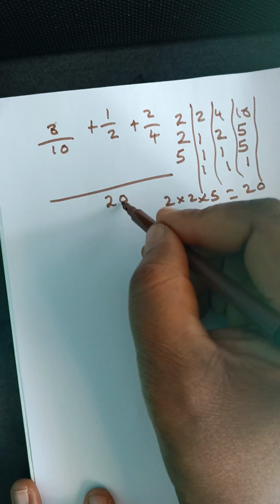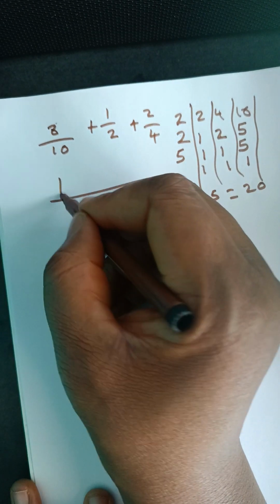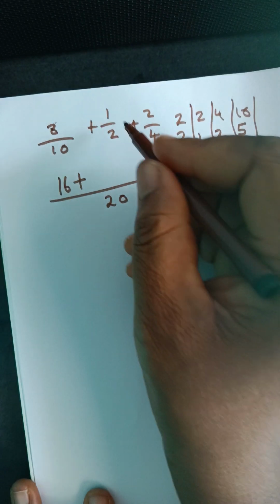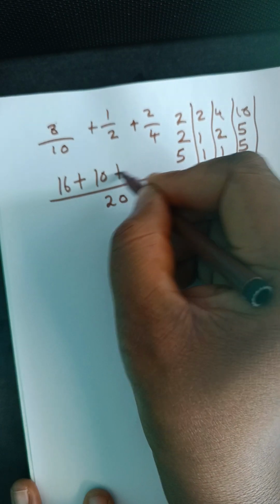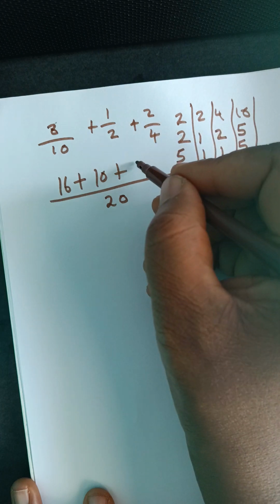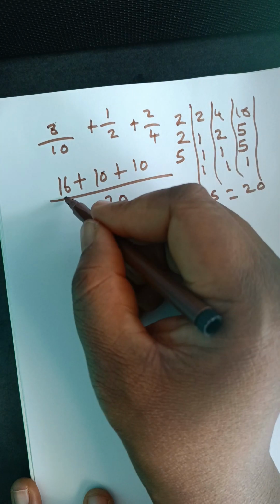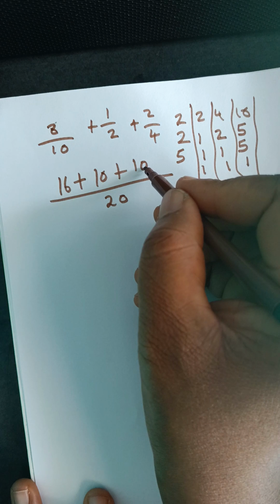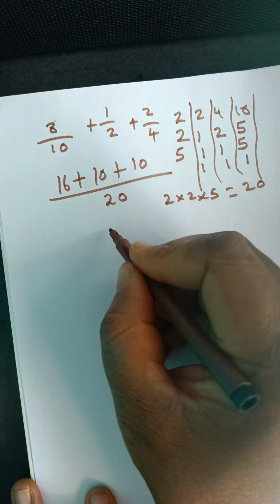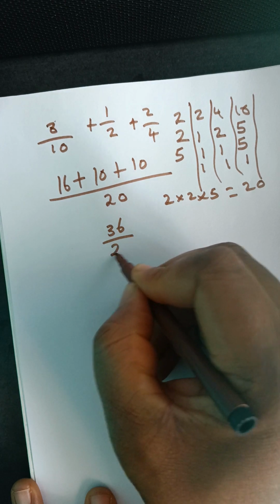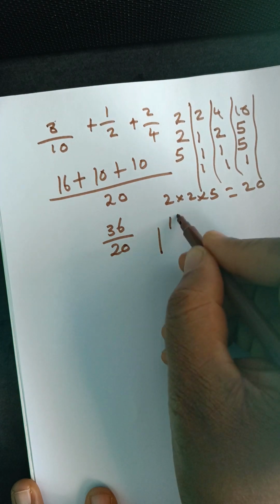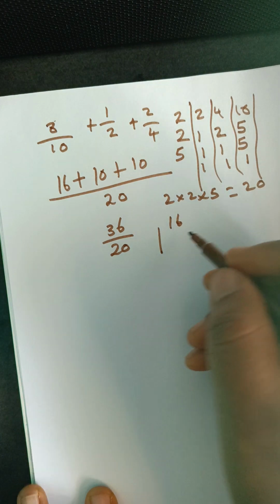How many 10s are in 20? 2. 2 times 8, 16. Plus, how many 2s are in 20? 10. 10 times 1, 10. Plus, how many 4s are in 20? 5 times 2, 10. So 16 plus 10 plus 10 is 36. So we have 36 over 20. How many 20s are in 36? 1. Remainder 16.